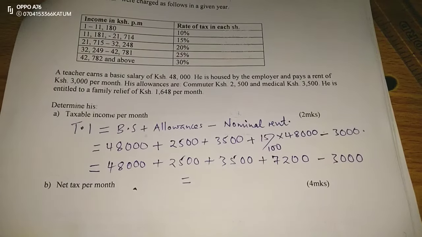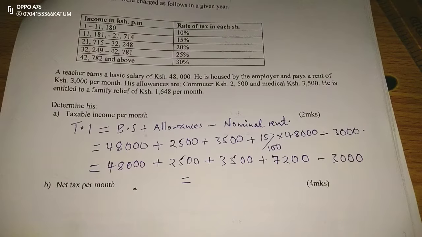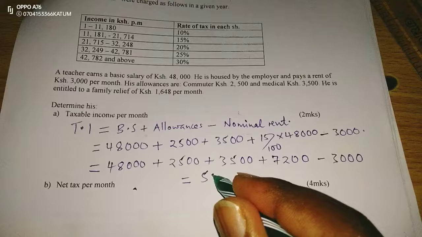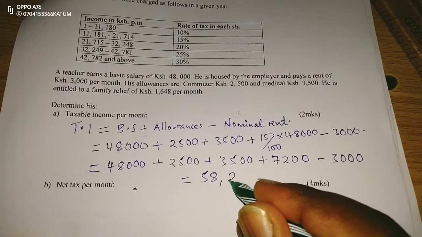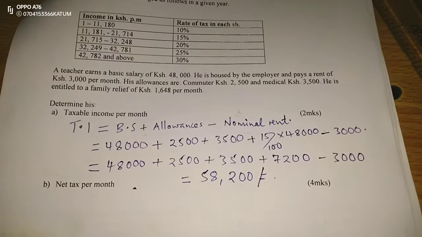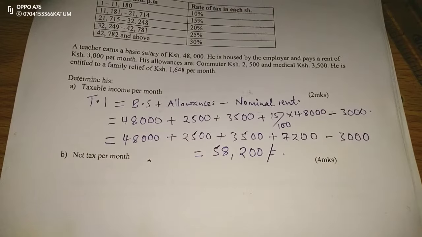This is going to give us cumulatively, when we add 48,000 and 2,500, 3,500 and 7,200, then we subtract 3,000, 58,200 Kenya shillings.